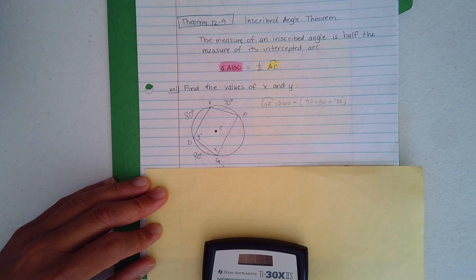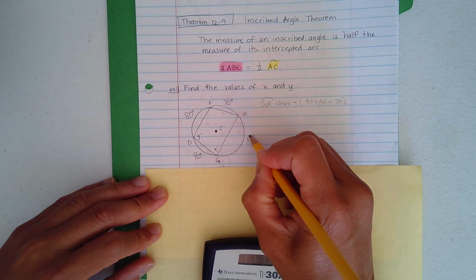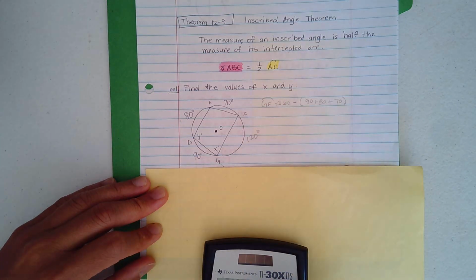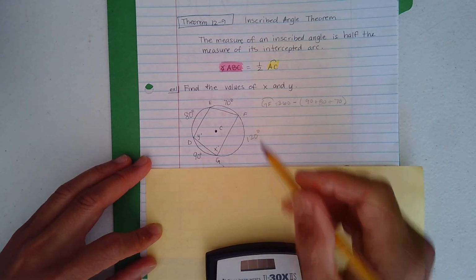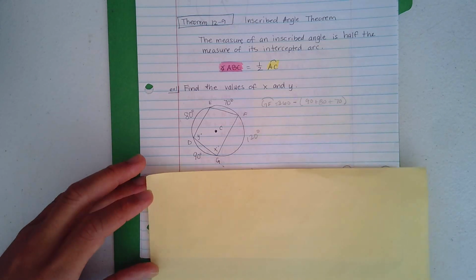So when we subtract, this is going to be 120 degrees.